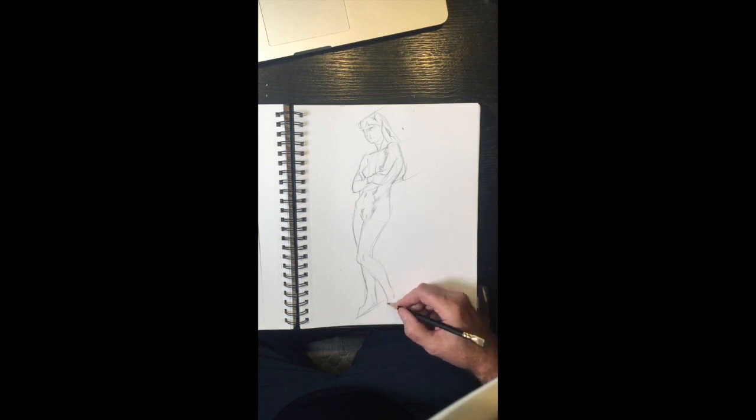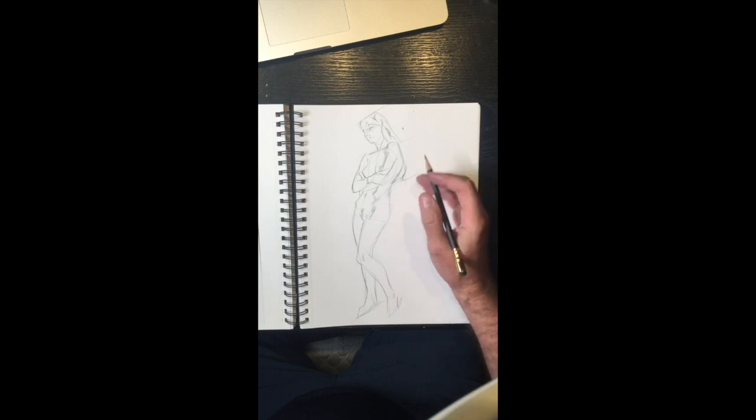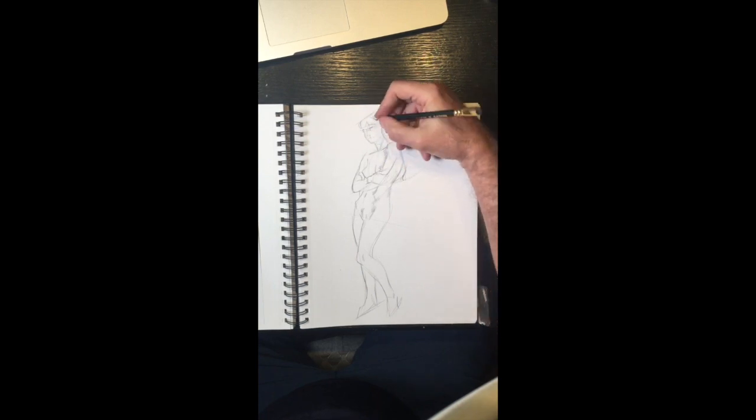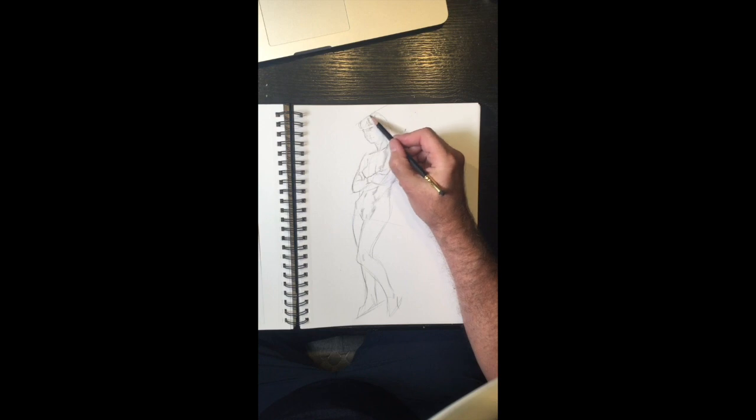So, a crucial tool, I think, for the artist. Right now, again, still resolving some of the smaller forms. Again, my instructors, particularly Fred, talked about keeping those big shapes at the beginning for as long as possible.